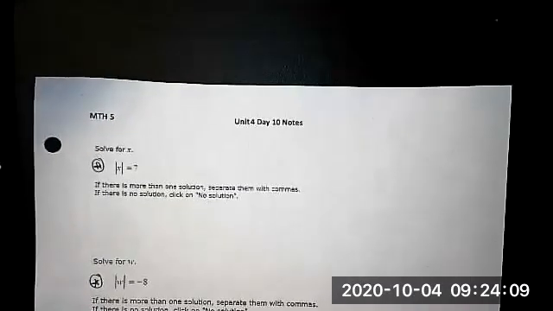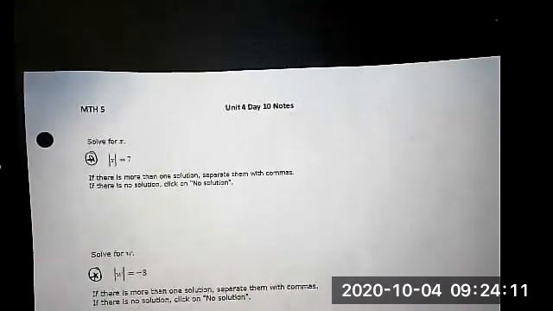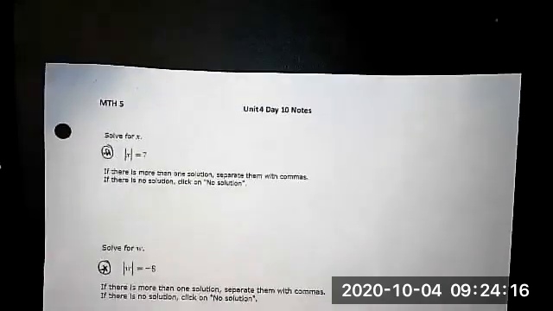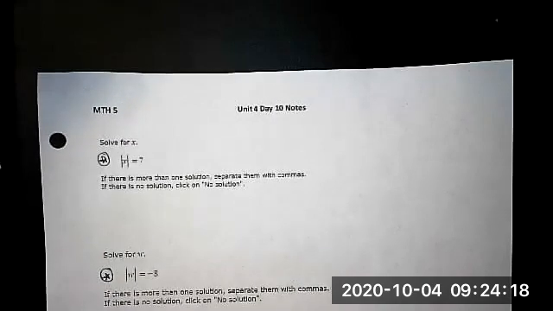All right. Next problem is absolute value. There's a couple of things you need to understand about absolute value.